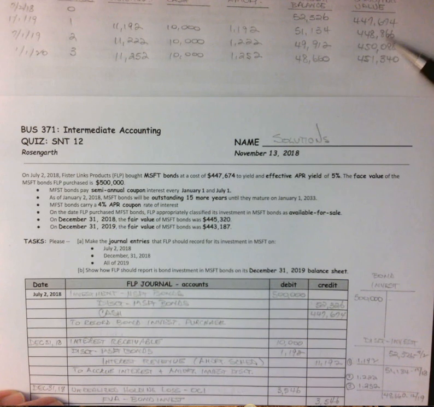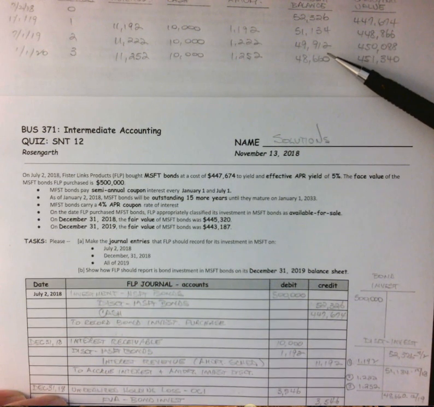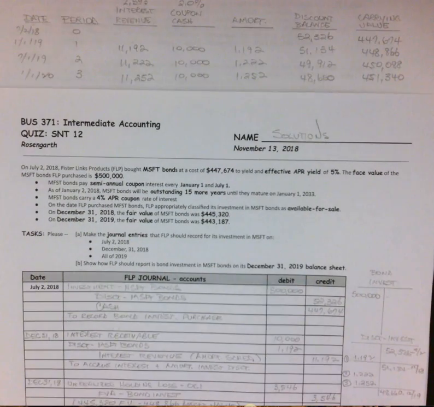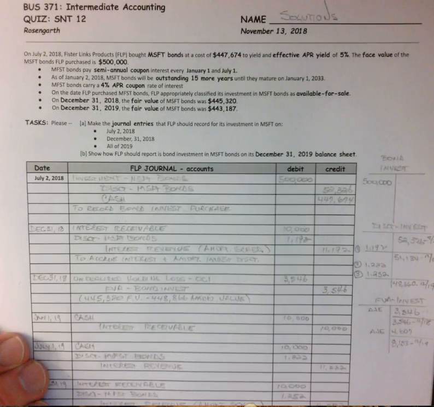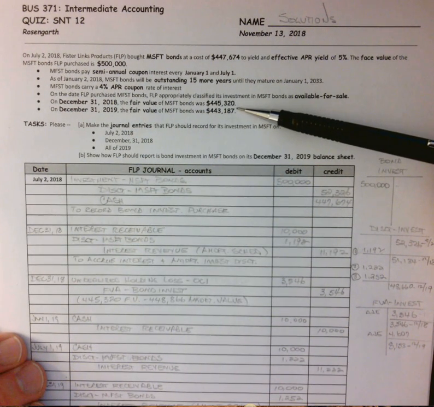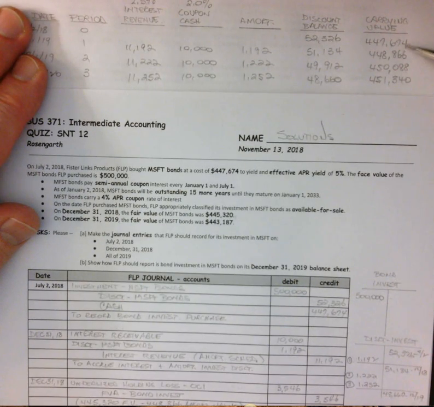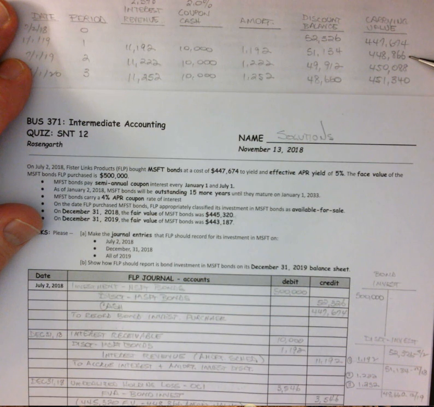Okay, so let's make these particular journal entries. Again, the journal entries can be taken directly from the amortization schedule. Let's go back to the end of 2018. The fair market value of the bonds would be $445,320, but the carrying value of these bonds as of the end of the period is $448,866.